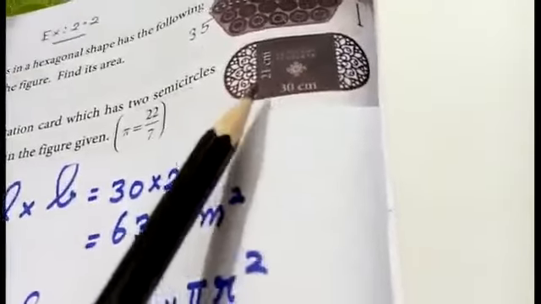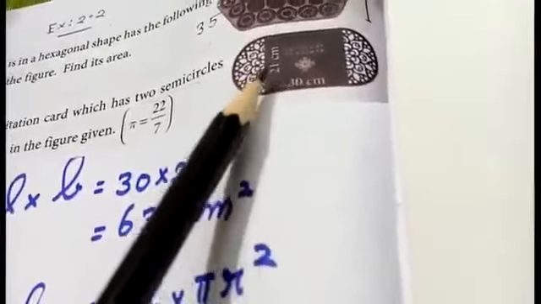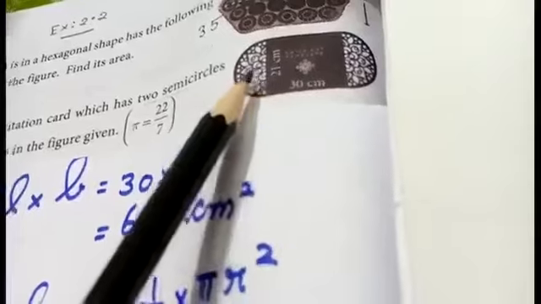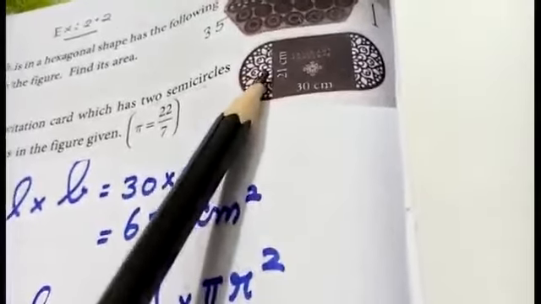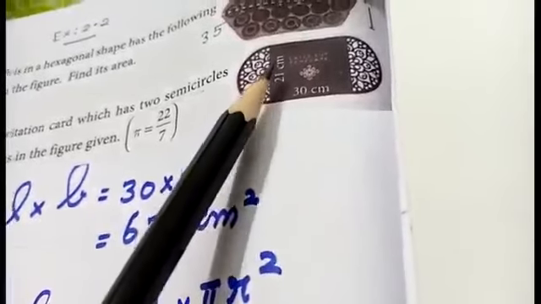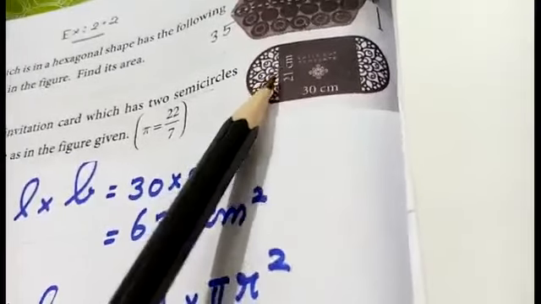So if you see here, length and breadth I am going to take as 30 and 21. For the semicircle, the diameter is given as 21 centimeter. If you divide by 2, that is 21 by 2, I will be converting that into radius, that is 21 by 2 centimeter. Now we'll start the calculation.